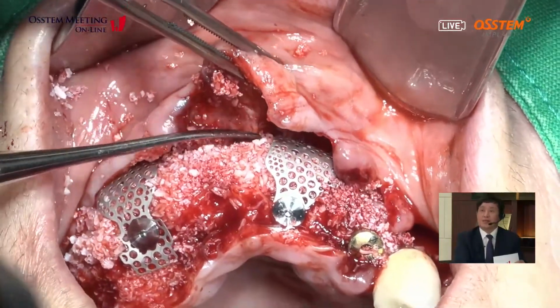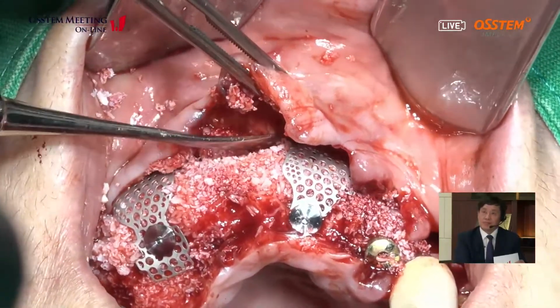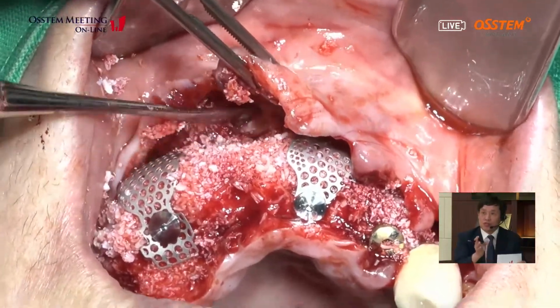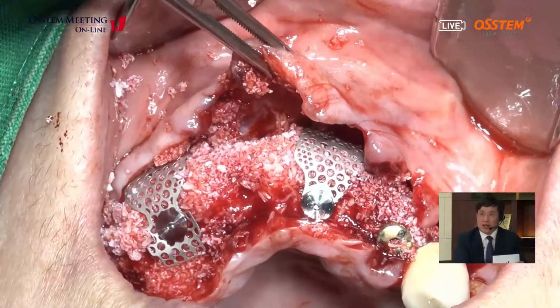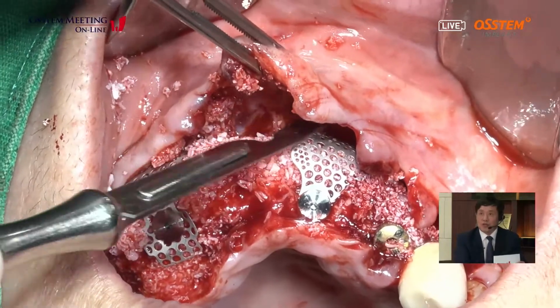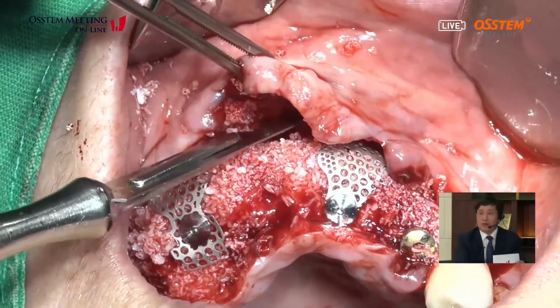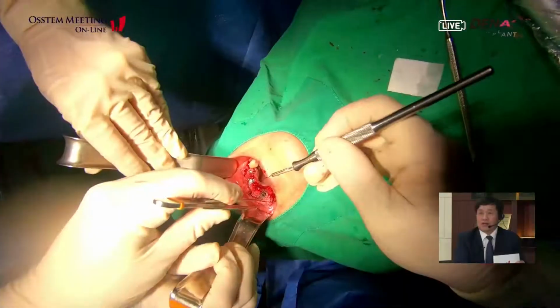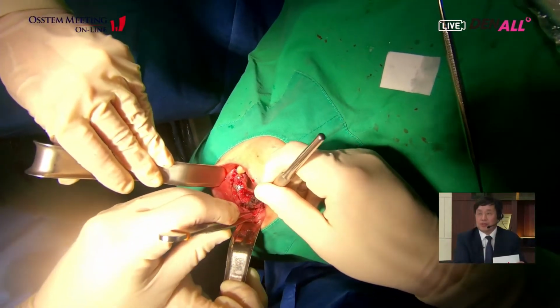When using the periosteal releasing incision, it is maybe good to make it with a new knife because of the clear cut of the periosteum.